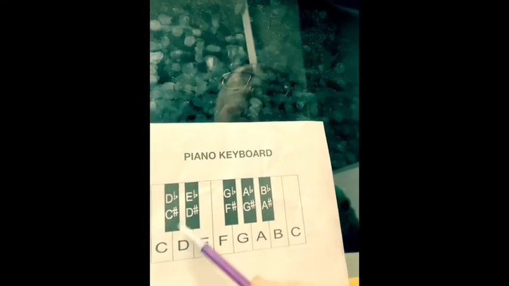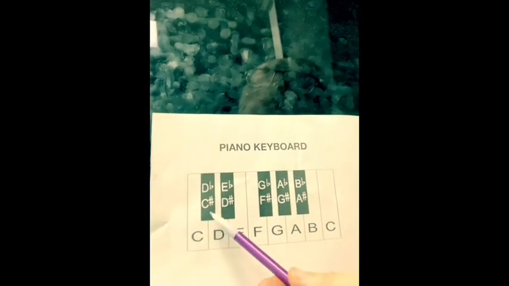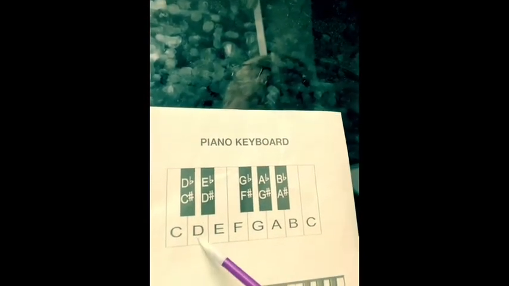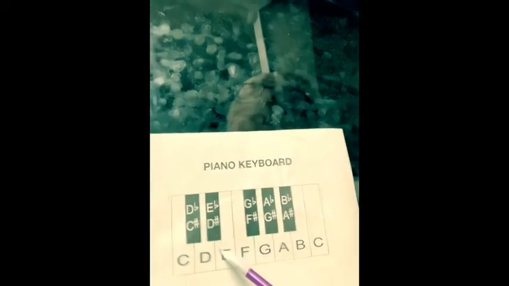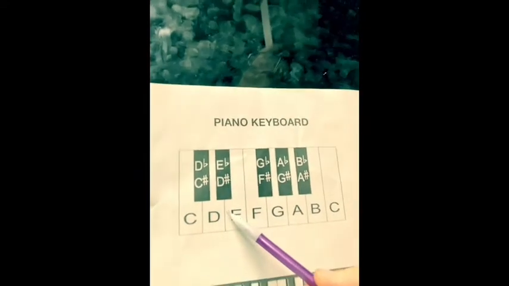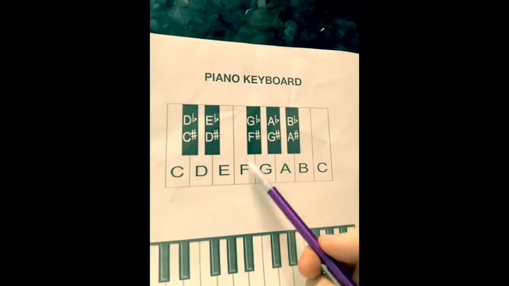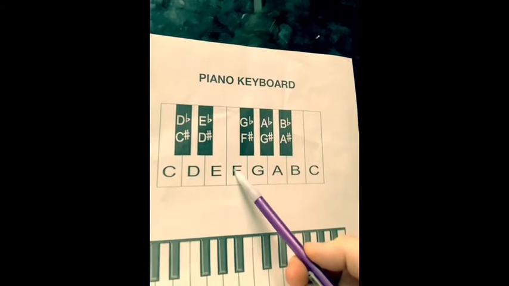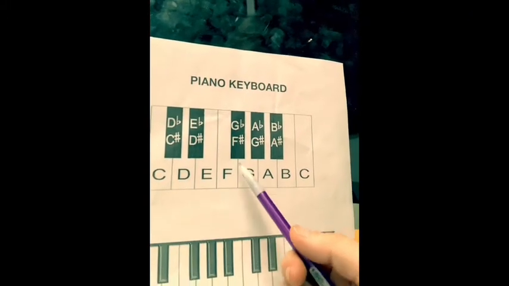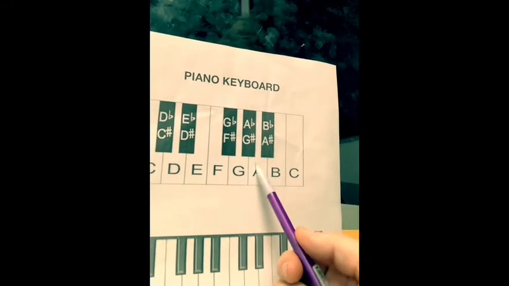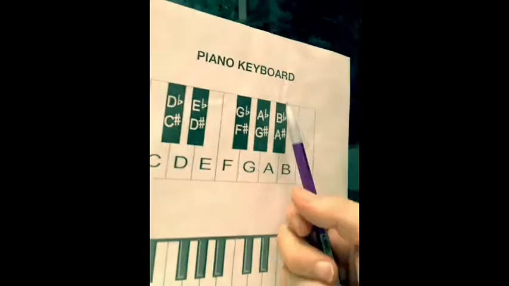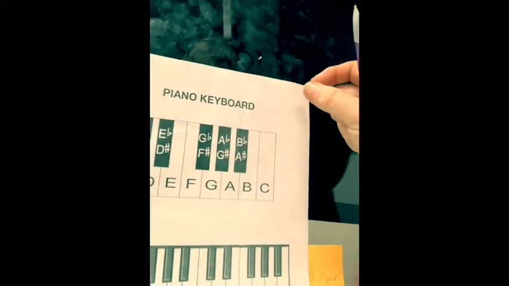So we talked about half steps and whole steps. A half step would be the shortest distance or the smallest distance. So for example, from C to C sharp, from D to D sharp, from D sharp to E, okay. From E to F would be a half step. F to G flat is a half step. G flat to, or F sharp to G, that would be a half step. And that's the way that goes, okay?